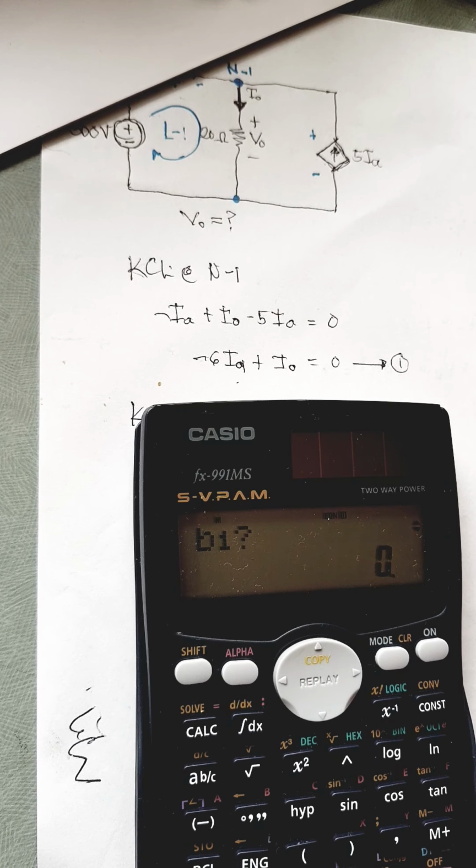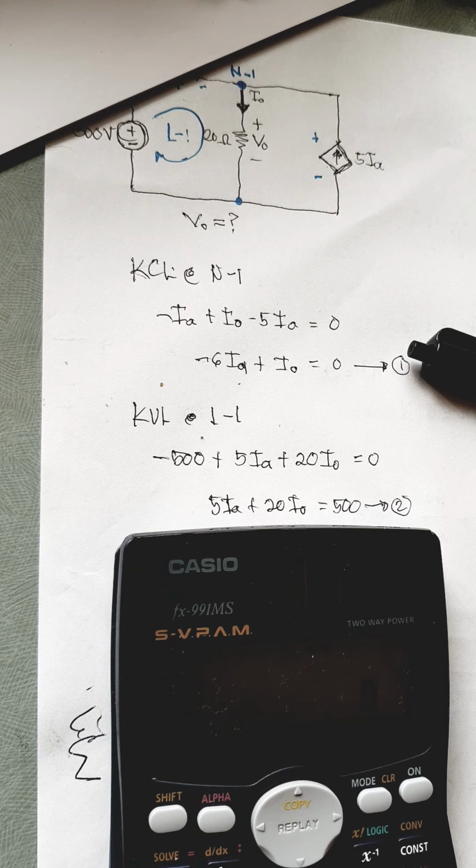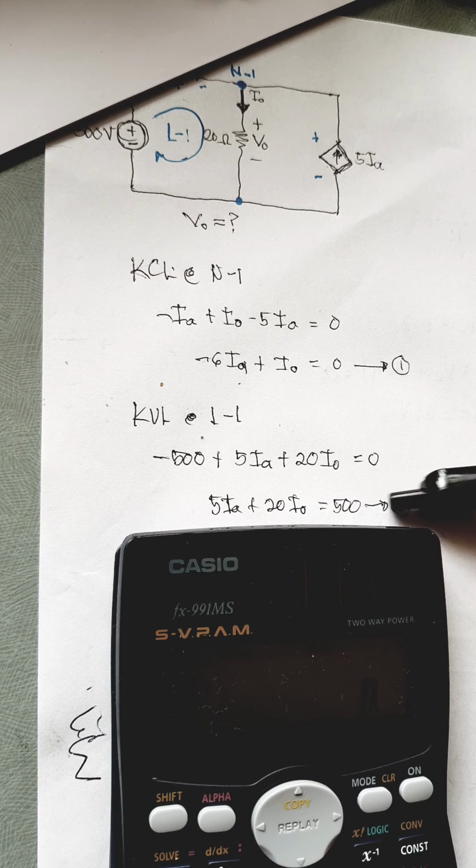Then B1 is 1. And then C1 is 0. And that is for this equation. Now let's go to the next equation. This one. So 5, and then 20, and then 500.